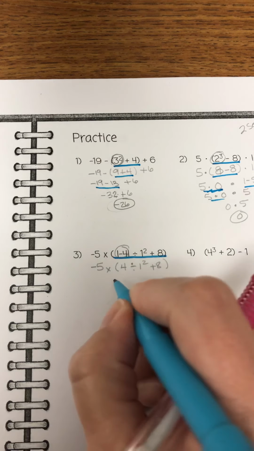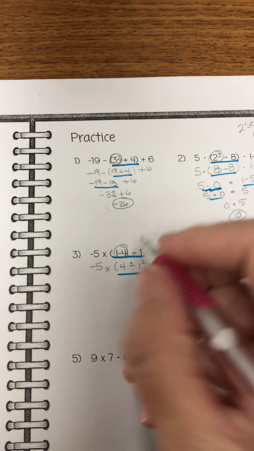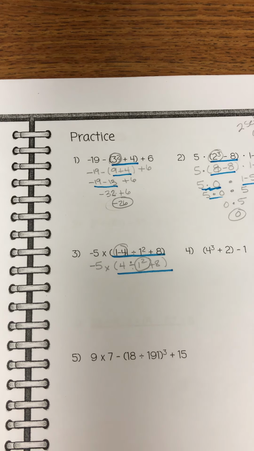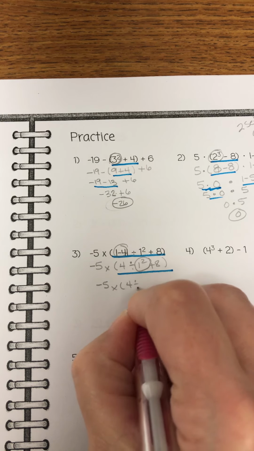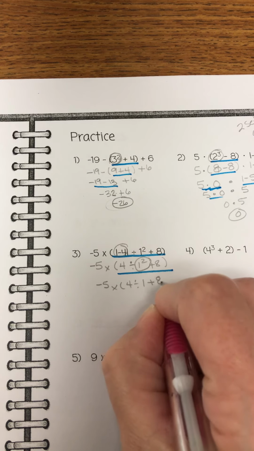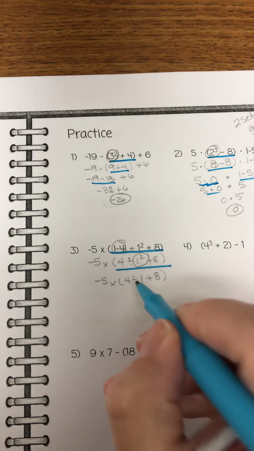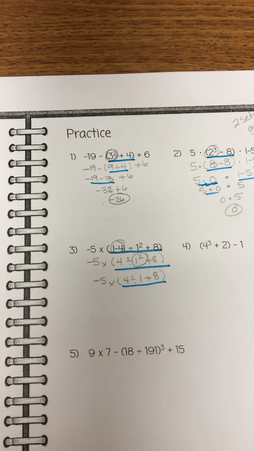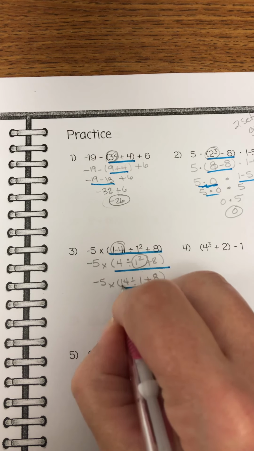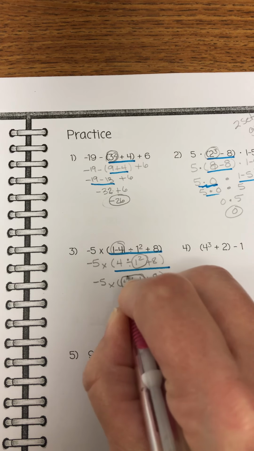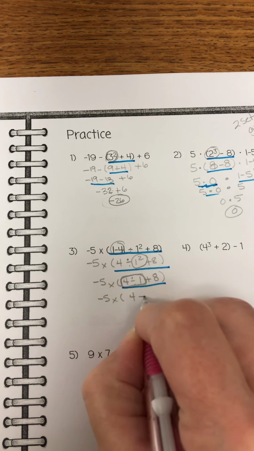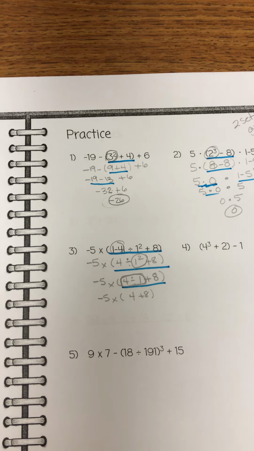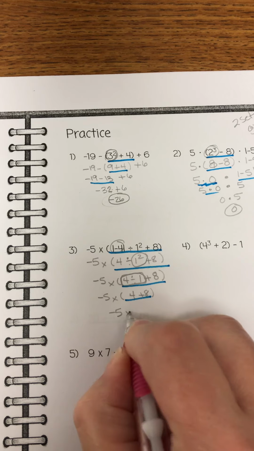So again, we're sticking with our parenthesis, but now we're going to take care of that exponent. So negative 5 times 4 divided by 1 plus 8. Sticking with our parenthesis, but we're going to actually do our division. So negative 5 times 4 plus 8. Not quite done with the parenthesis. So negative 5 times 12.